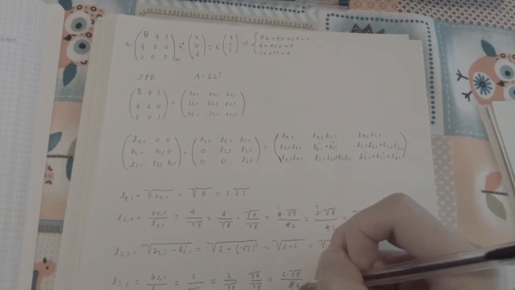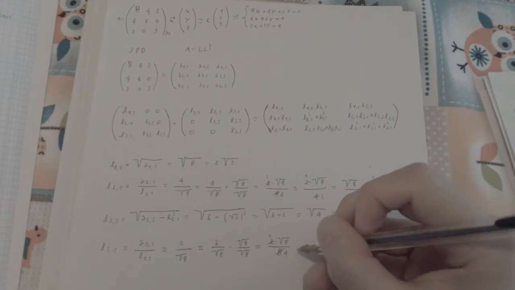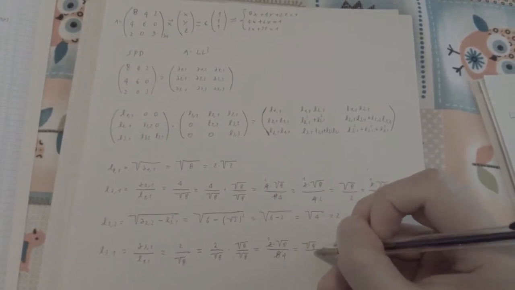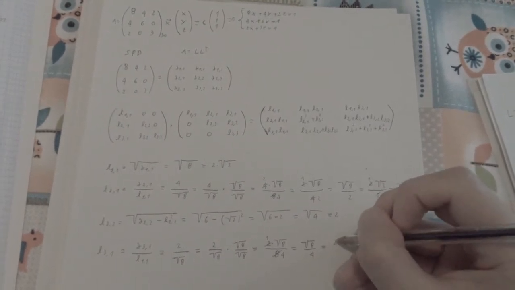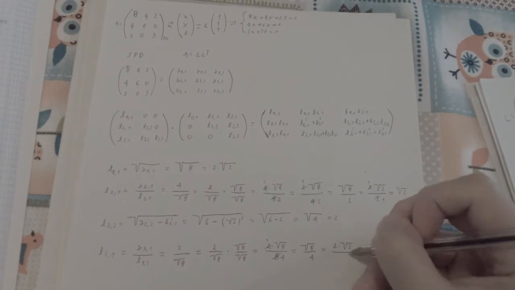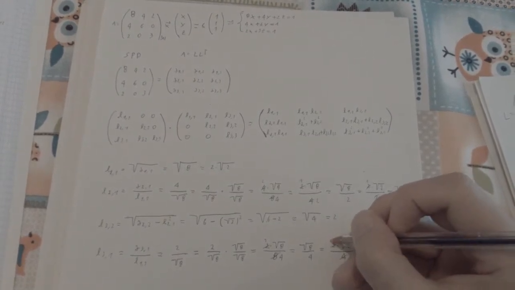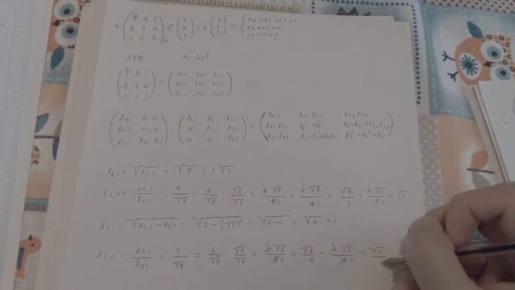So those two simplify, and I get the square root of 8 over 4, which I can write as 2 times the square root of 2 over 4. So those simplify once again, and I get the square root of 2 over 2.